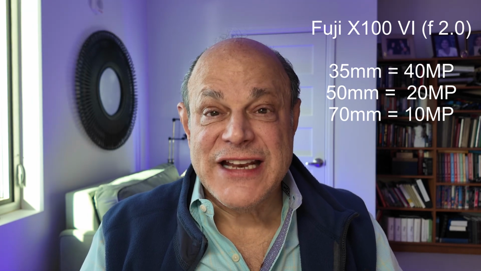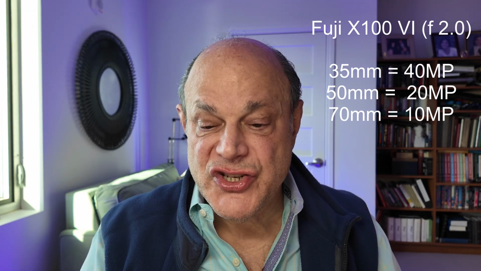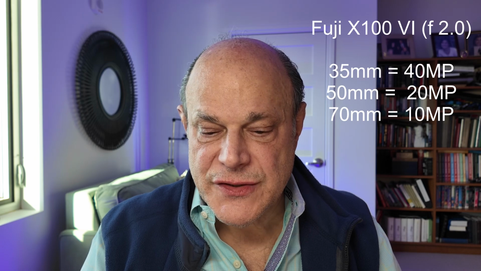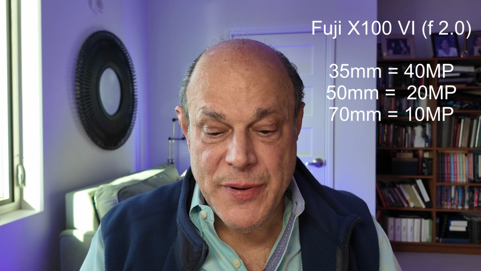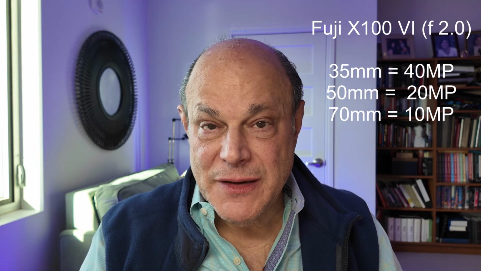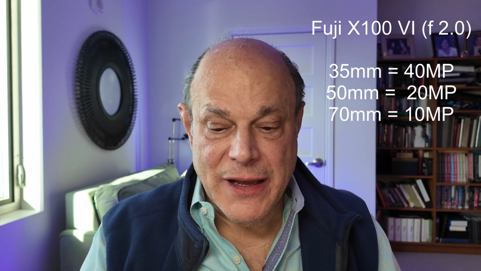It is standard at 35mm, where you're getting 40 megapixels. At 50mm, you're getting 20 megapixels, and at 70mm, you're getting 10 megapixels. So you see that as you use either the digital zoom function or the focal length simulation, you're using less of the sensor on your camera to accomplish this digital zoom.